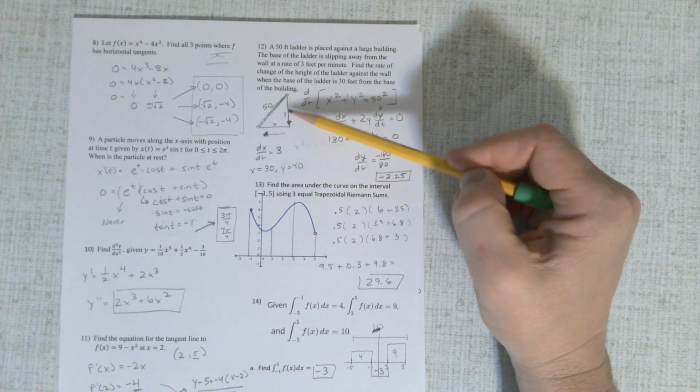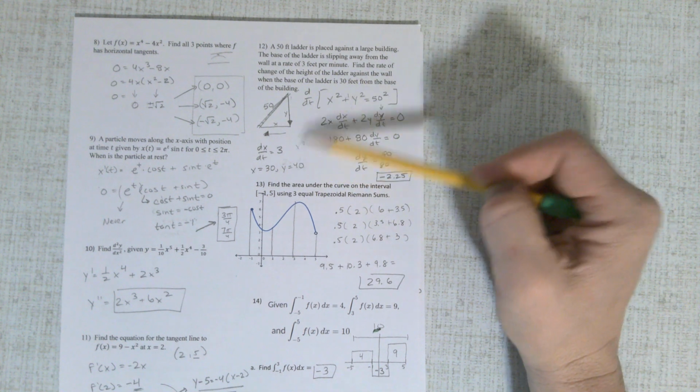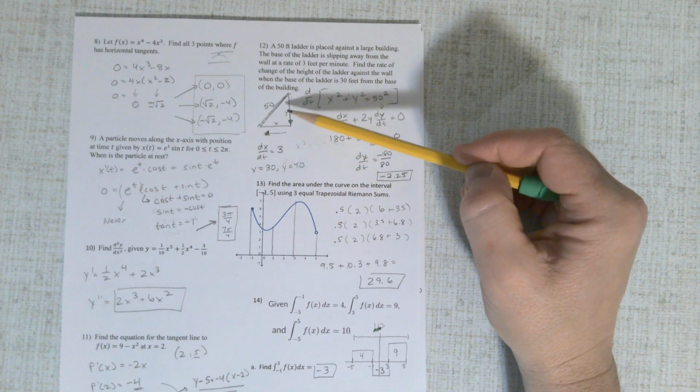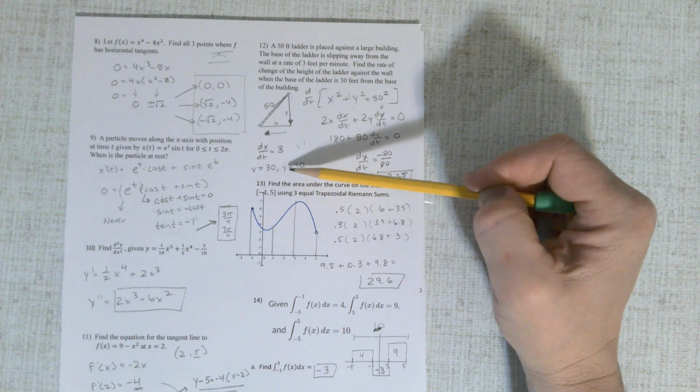The x change is 3 at the point 30, 40 is what we're talking about. You get that from Pythagorean theorem. The variables are x and y. These are a specific point.